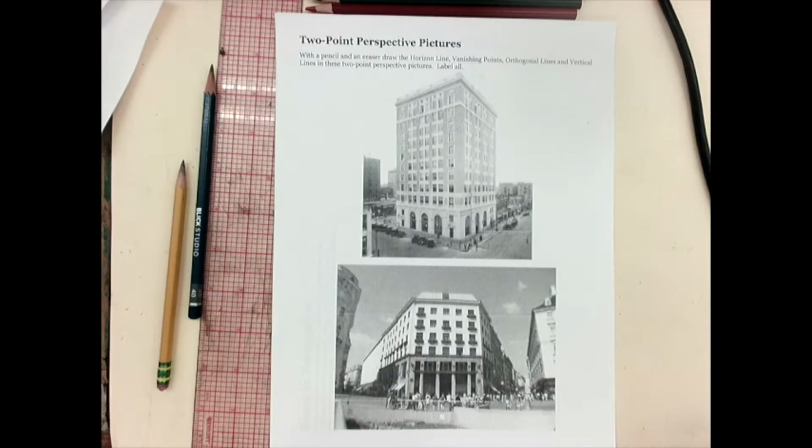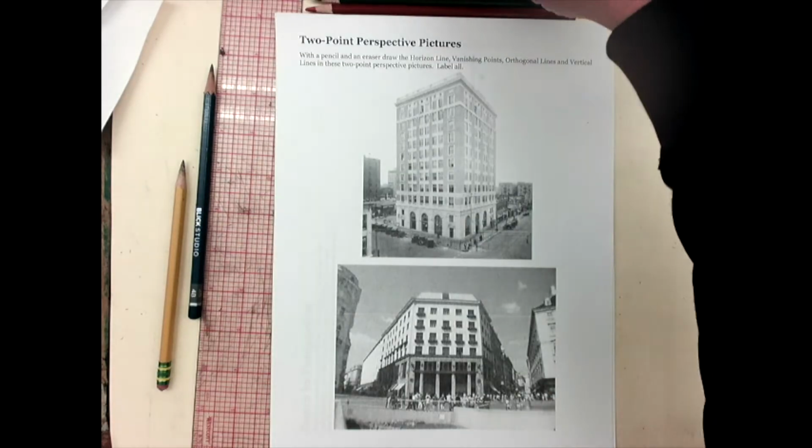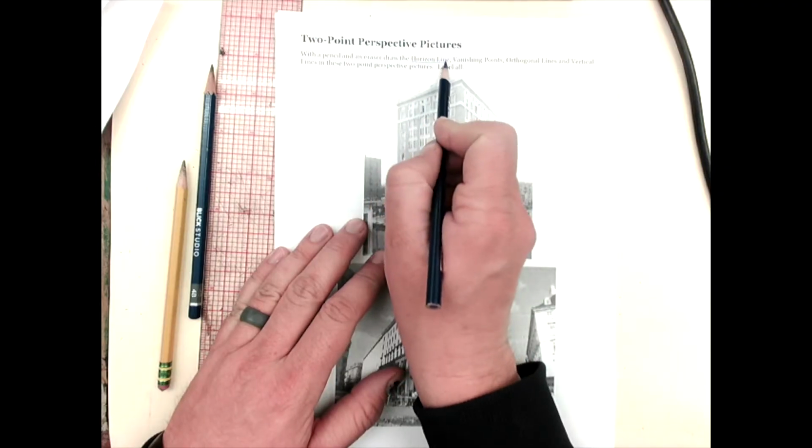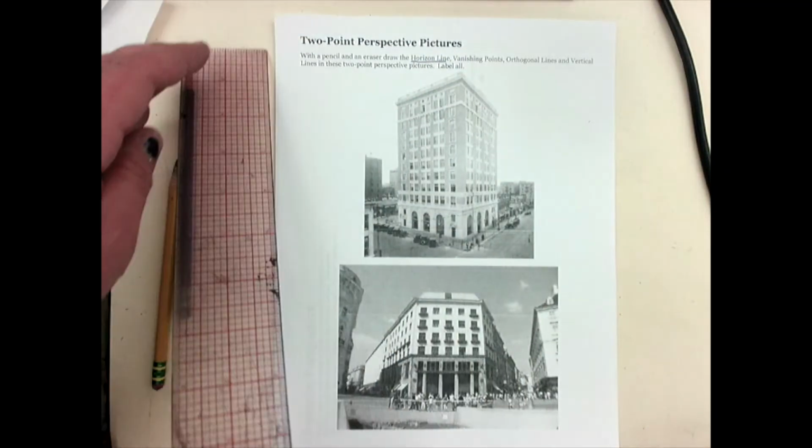Alright, so today I'm going to be walking you through how to complete your 2-point perspective packet. On the picture, with a pencil and eraser, I'm going to draw the horizon line, vanishing points, orthogonal lines, and vertical lines over the 2-point perspective pictures and label them.